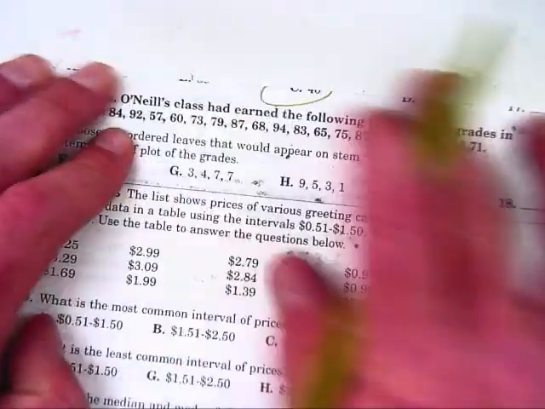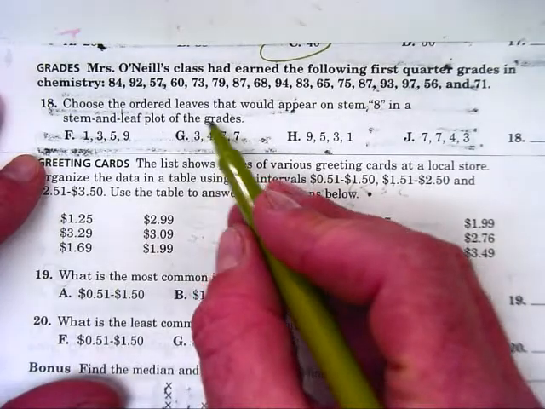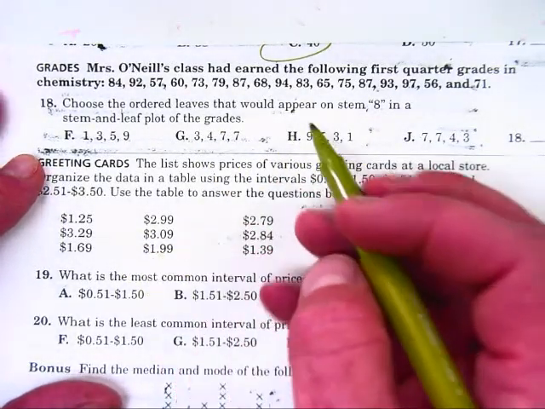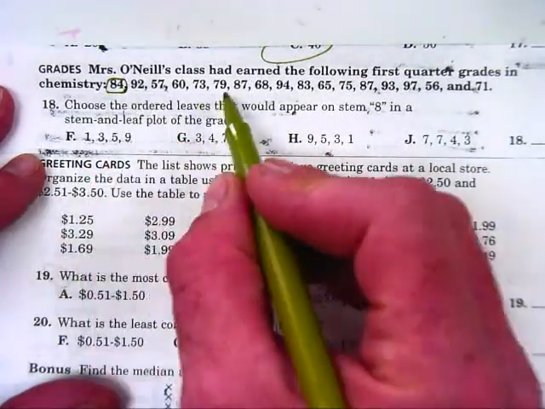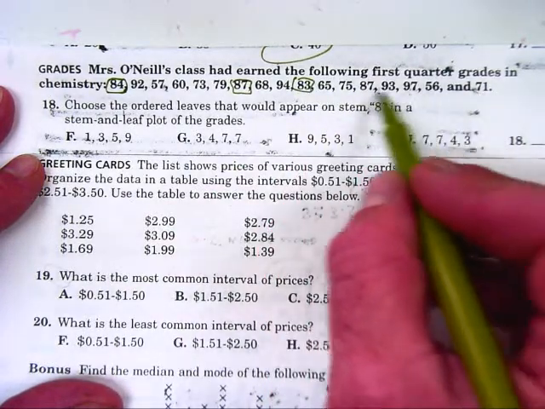Number 18. Mrs. O'Neill's class had the following first quarter grades in chemistry. Choose the ordered leaves that would appear on stem 8 in a stem and leaf plot. Well, those are the ones that have an 8 for the tens digit. So 84, 87, 83, and that's it.